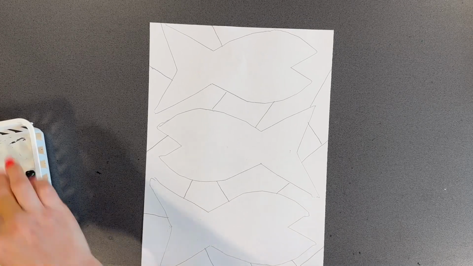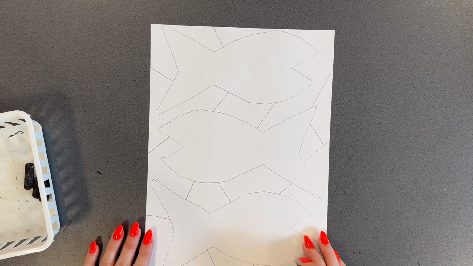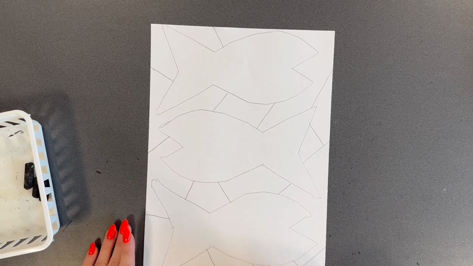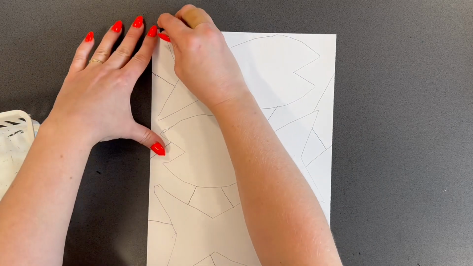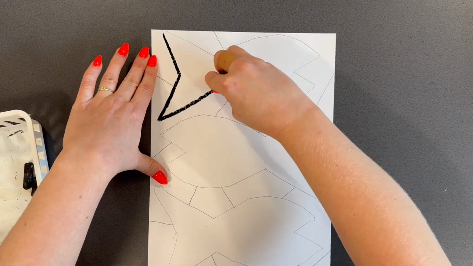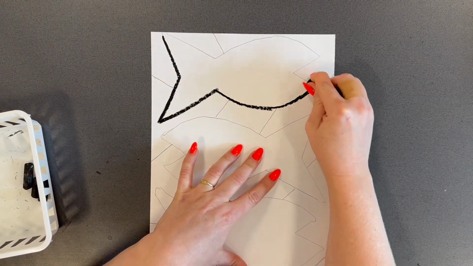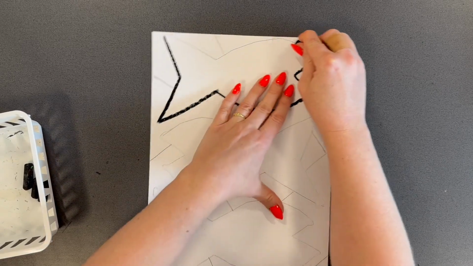Now we're going to outline with an oil pastel. Oil pastel is kind of like a crayon, but it's a little bit more sticky and dark. I'm going to start with my fish and I'm going to press hard and I'm going to draw slow. I'm going to trace around all the pencil lines that I made. This is called outlining.